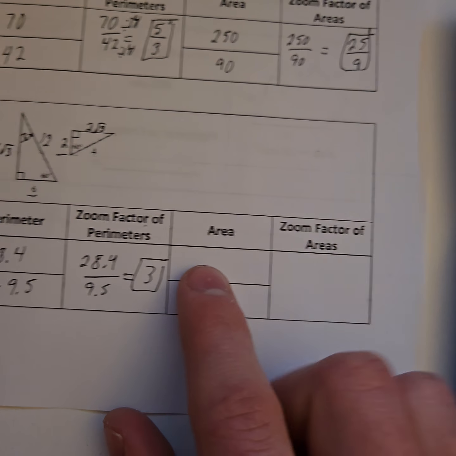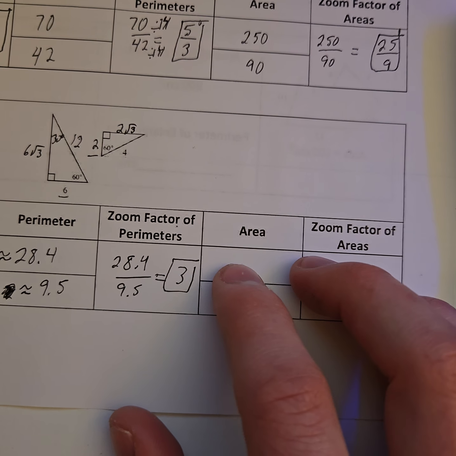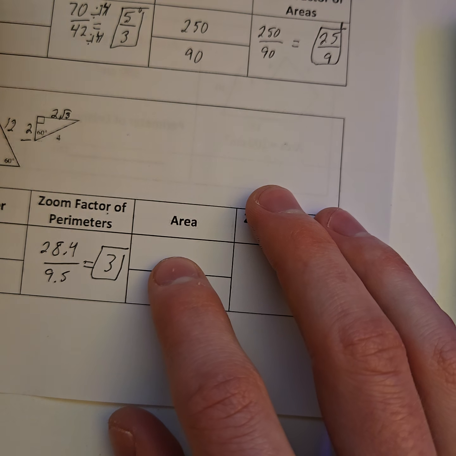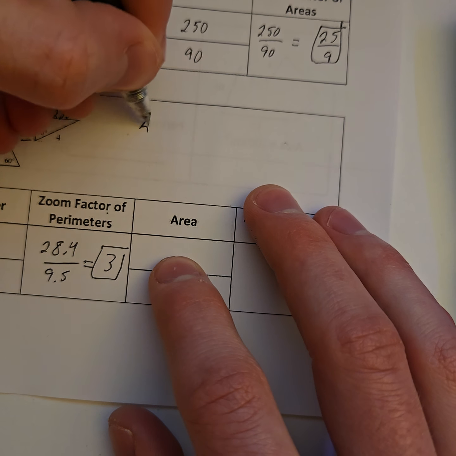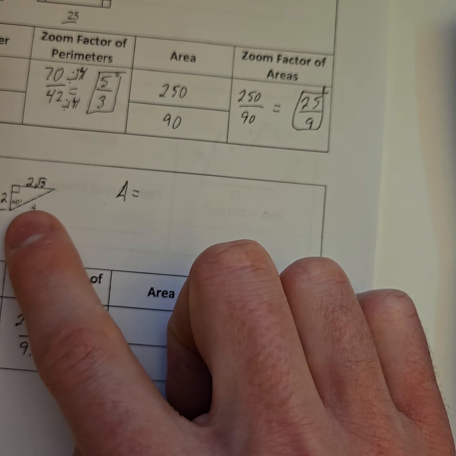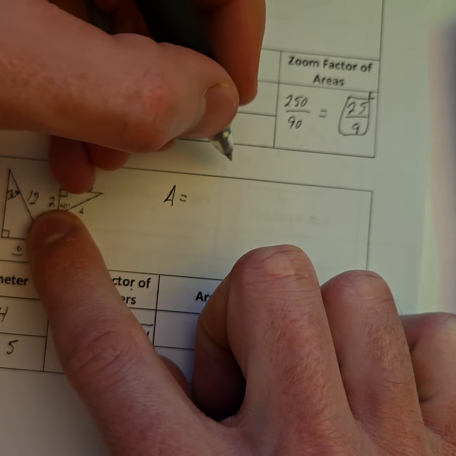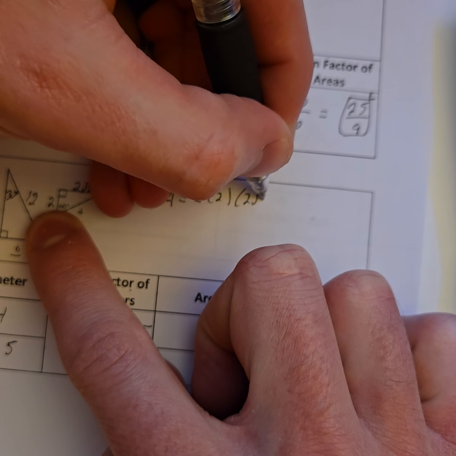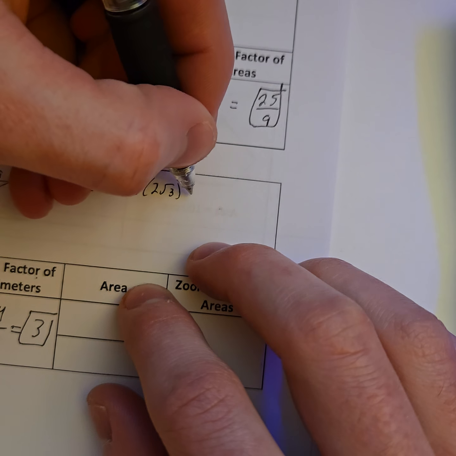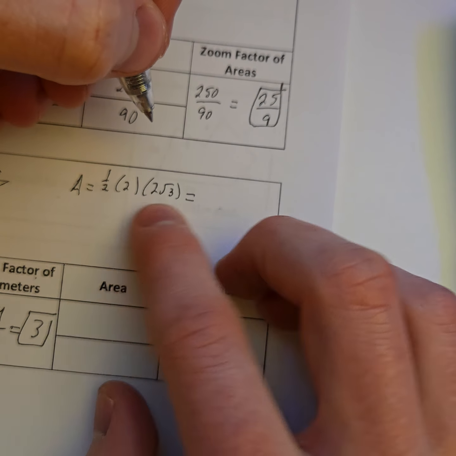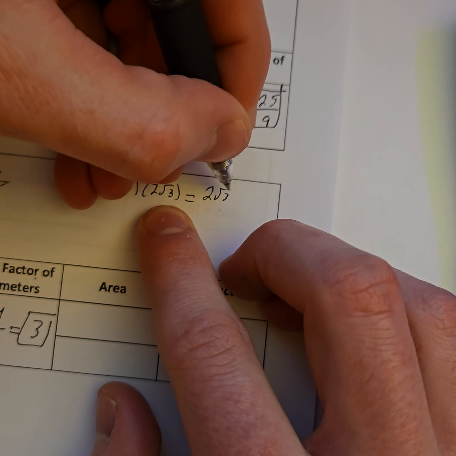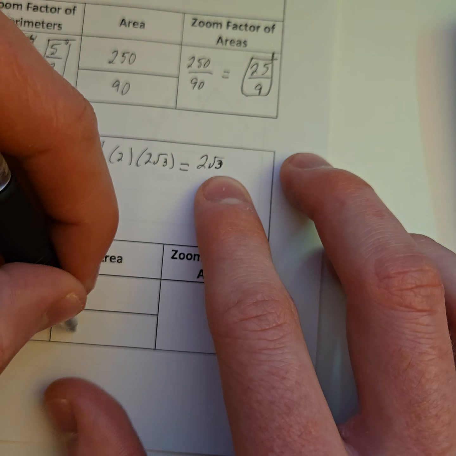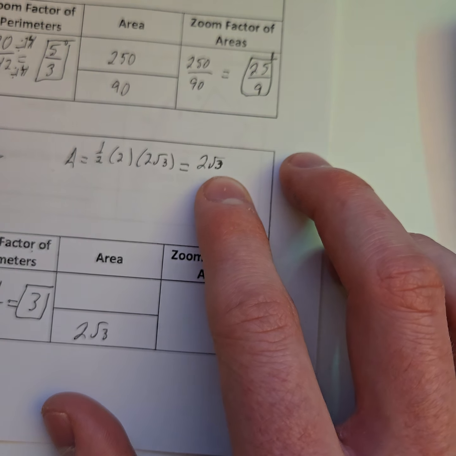All right, and then for our areas, remember area of a triangle is 1/2 base times height. So if we do that, I'm going to show my work up here. So area of the small one, let's do the small one first. Area is 1/2 of 2 times 2 square root 3. Half of 2 is 1, so the answer there is 2 square root 3. I'm just going to leave my answer just like this.